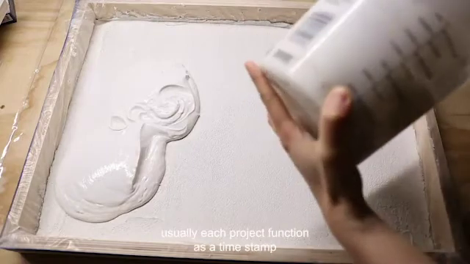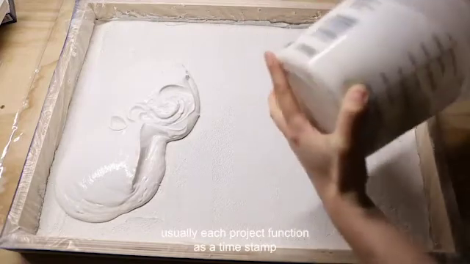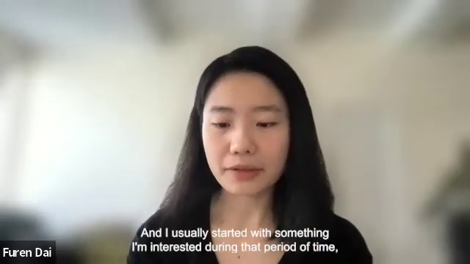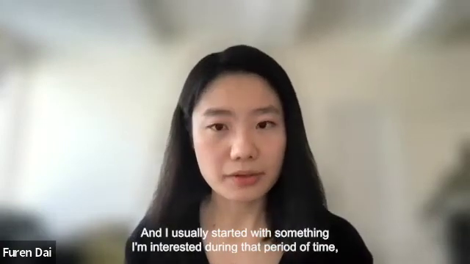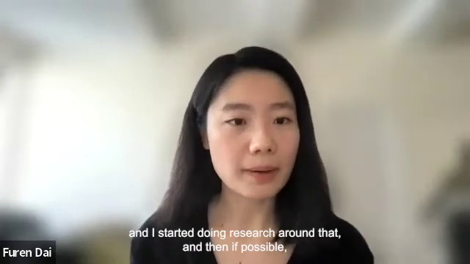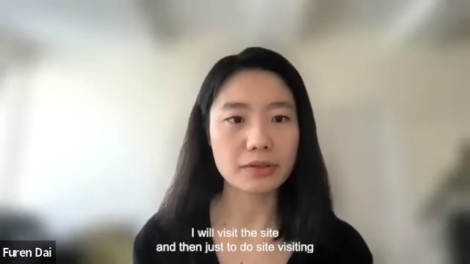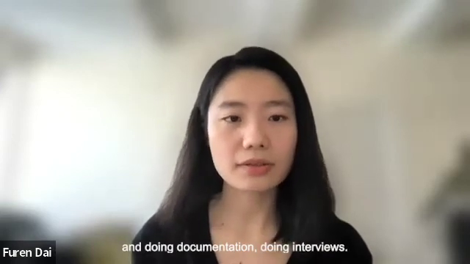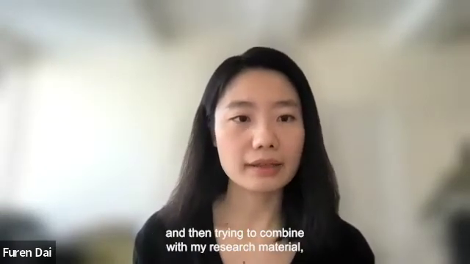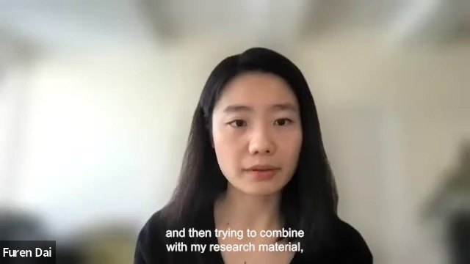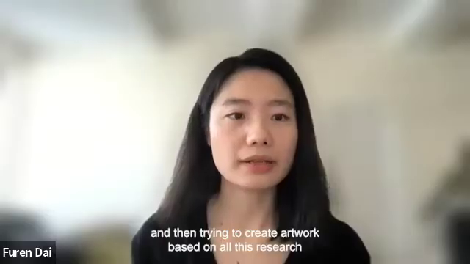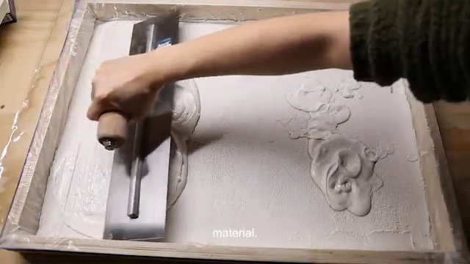So I think usually each project functions as a timestamp to reflect what I'm thinking during that period of time. I usually start with something I'm interested in during that period, and I start doing research around it. And then if possible, I will visit the site, doing site visits, documentation, and interviews. Once I've collected all this firsthand material, I come back and try to combine it with my research material, process it through a different angle, and create artwork based on all this research material.